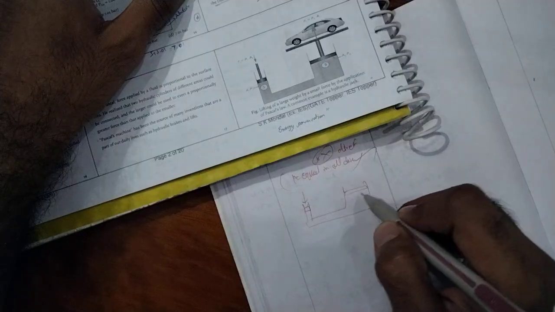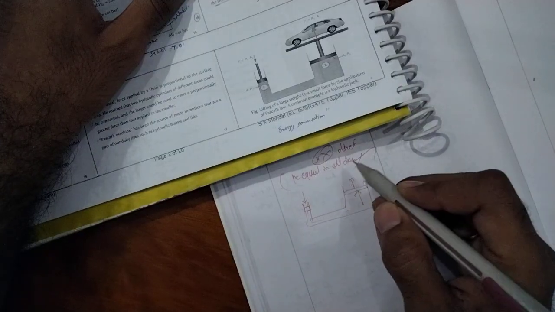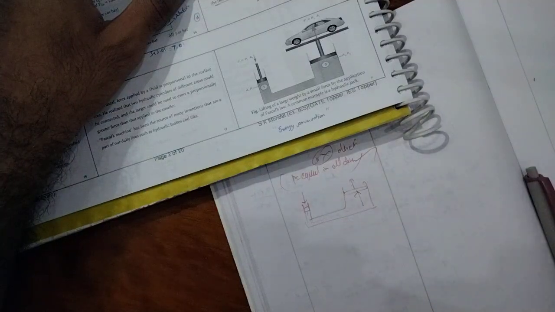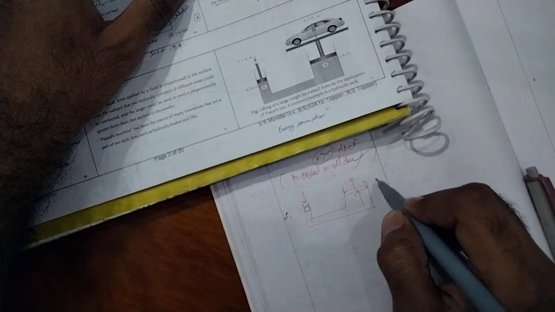So here they will apply a little amount of force, but here the amount of force will be so much larger, so we can have an ease of lifting. This is why for most things we just use the hydraulic jack. Here the force F1 is applied, here the force F2.